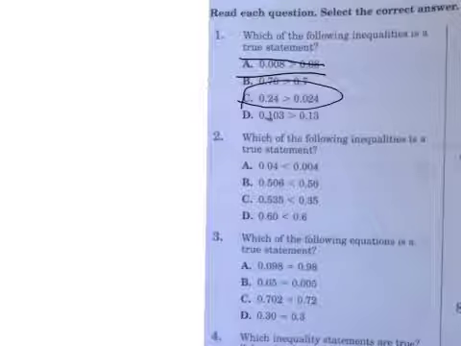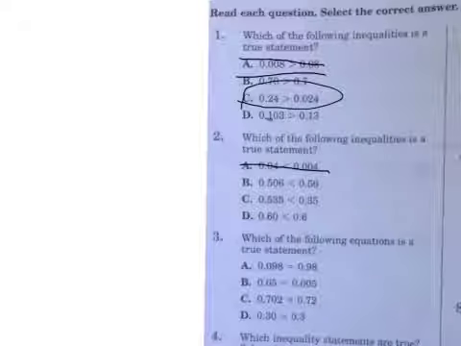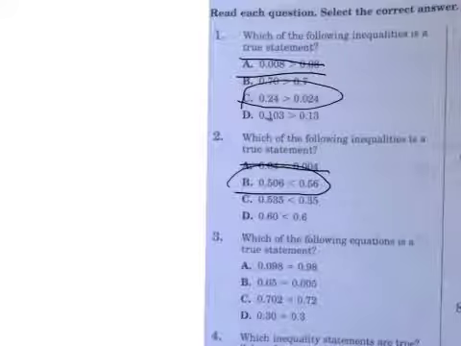It says, compare the following inequalities in the true statement. So we're going to compare each place value from left to right. And so we're going to look at A, that is not true, because 0.04 is not less than 0.004. B is asking us, it is the 0 in the hundredths place of the 0.506 is less than the 6 in the hundredths place of 0.56. So our answer is going to be B.